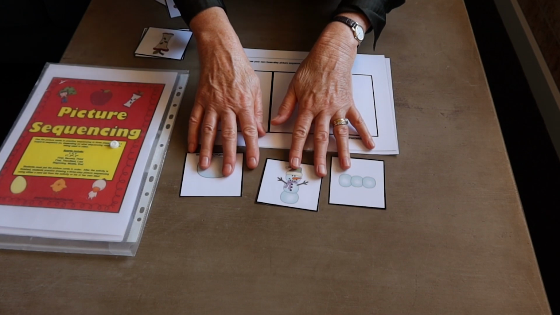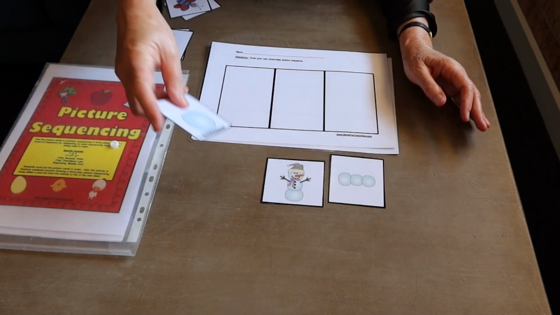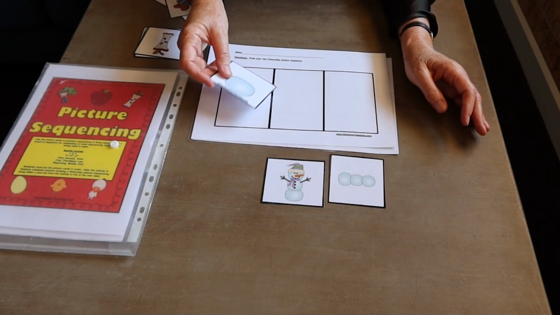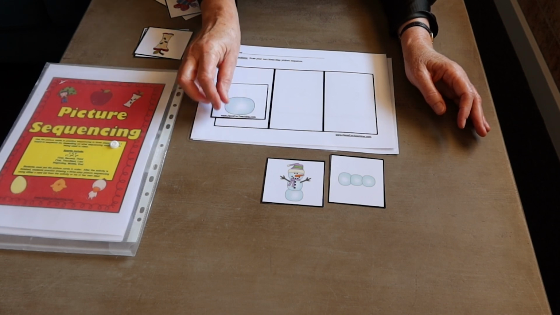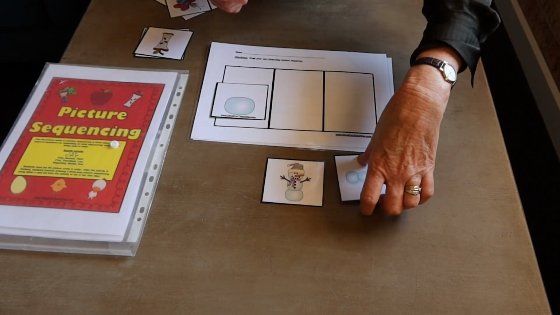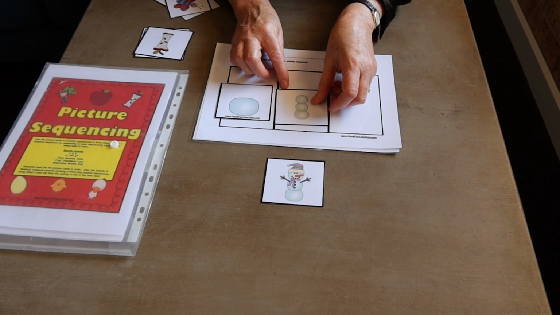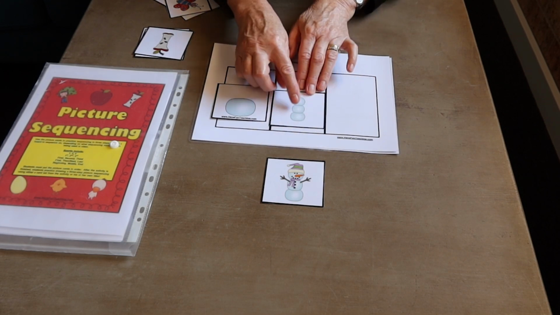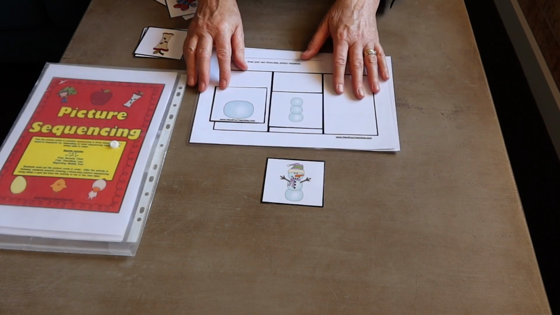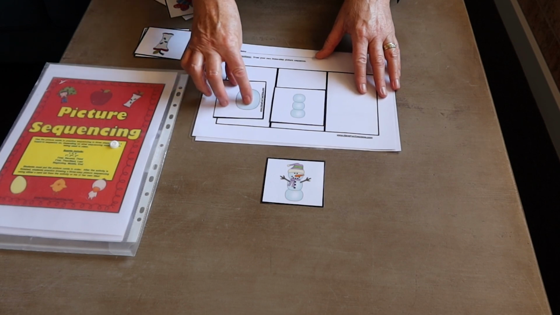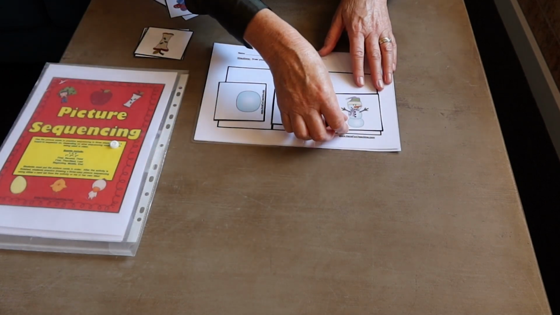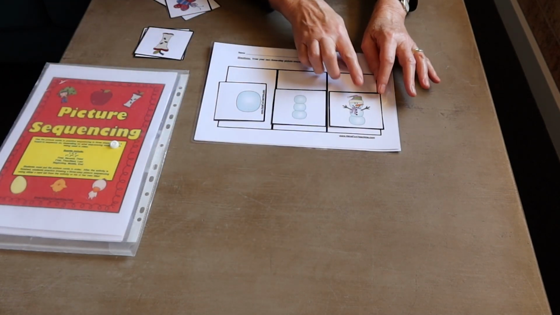So this one is building a snowman. So we might start with the snowman body. And then next, we build the head and the legs onto the body. That one might go like that. And then the third picture is the snowman finished.